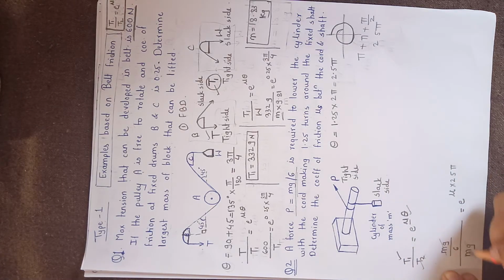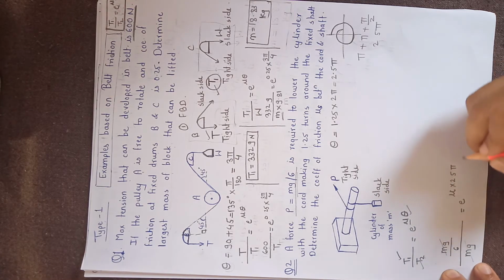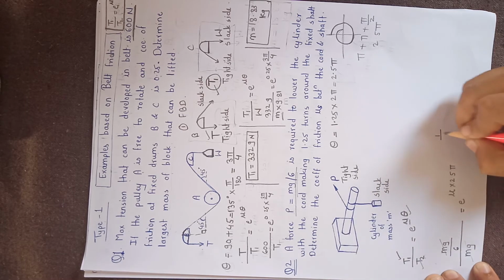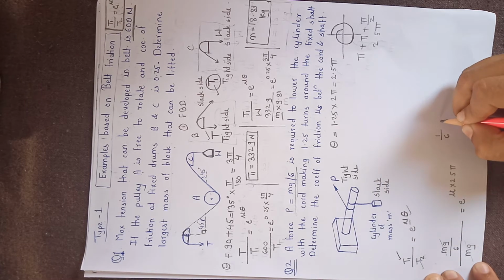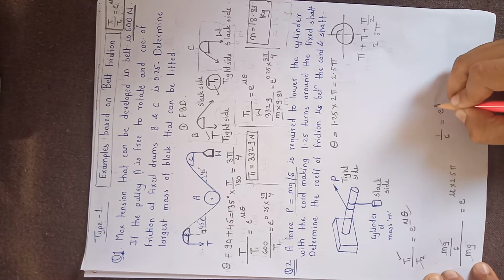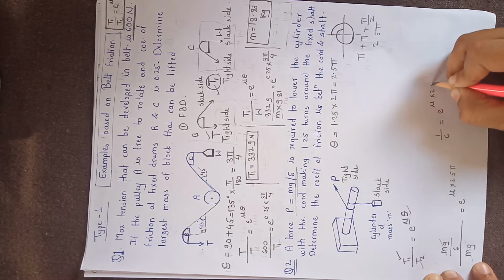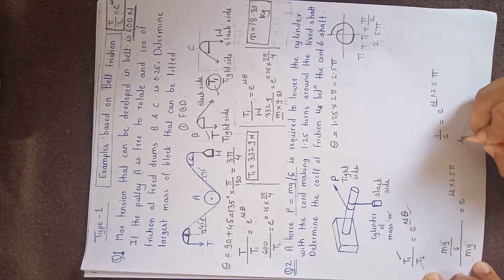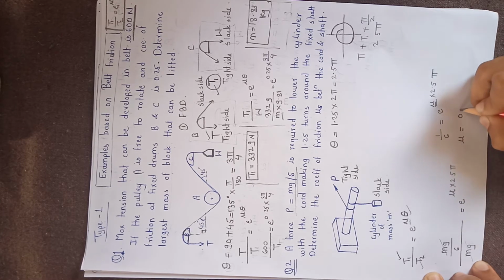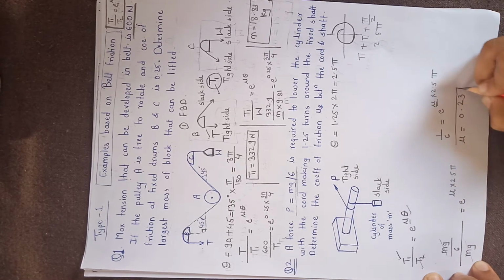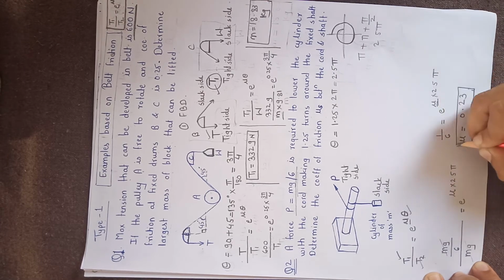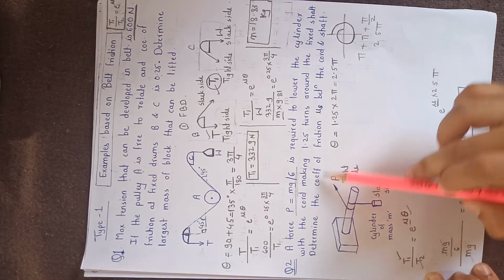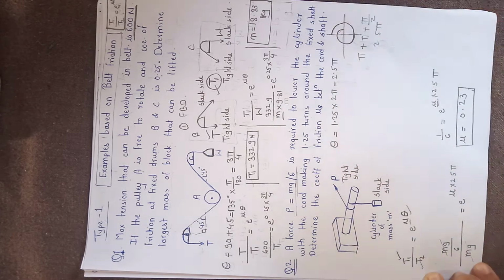Now this mg and mg will get cancelled, and it will be 1 by 6. 1 by 6 is equal to e raised to mu into 2.5 pi. Here unknown is mu, and you will get mu as 0.23. They asked us to find out coefficient of friction between cord and shaft, and this is the answer. We'll see the next sum.